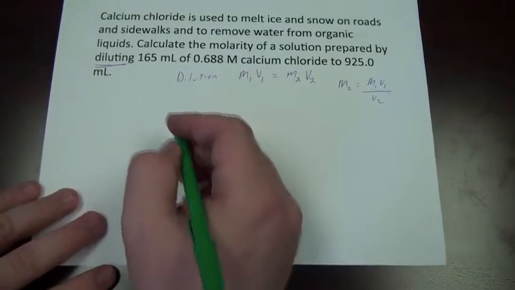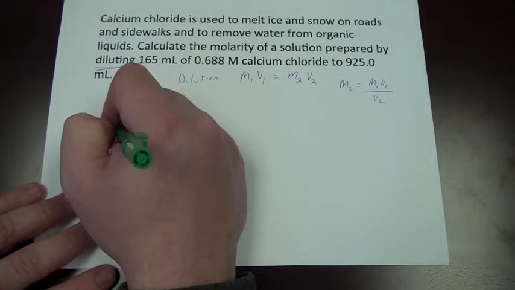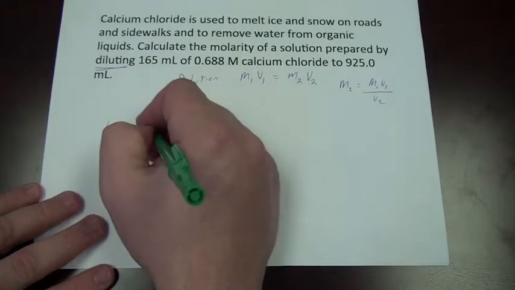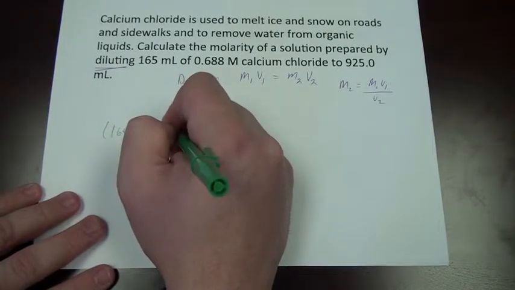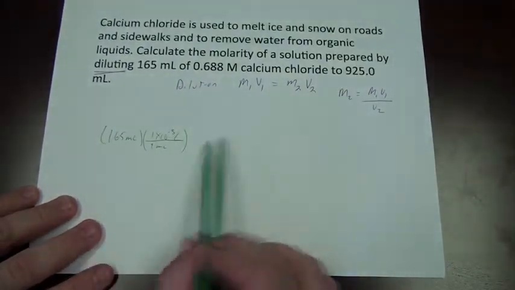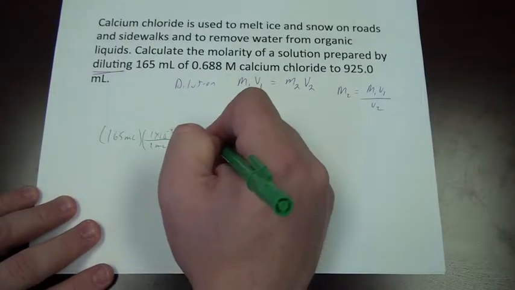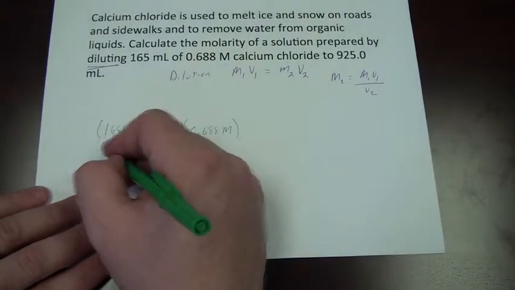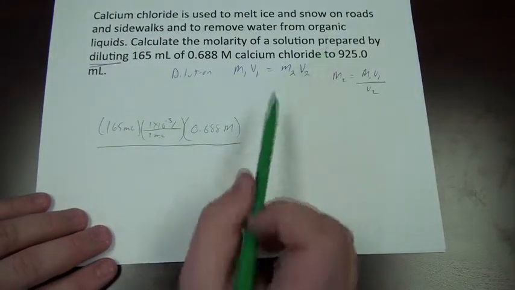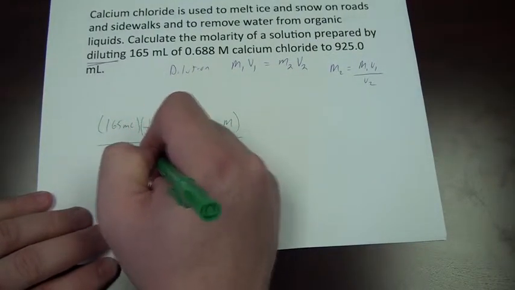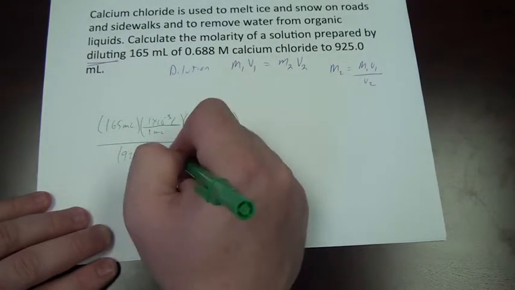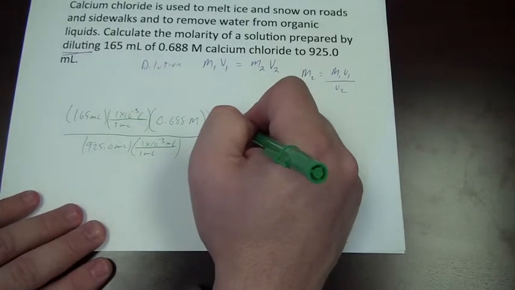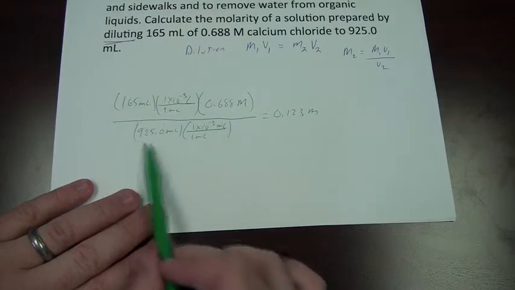So we can do this by converting to liters, and I'm going to do all of this in one step. We're going to take the 165 milliliters of the first solution, V1, convert it to liters, and then multiply by M1, the 0.688 molar. That whole thing is the top, and then we're going to divide by the new volume V2, again converting it to liters, 925.0 milliliters. Convert from milliliters to liters, and we end up with 0.123 molar.